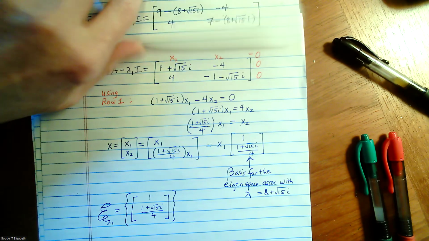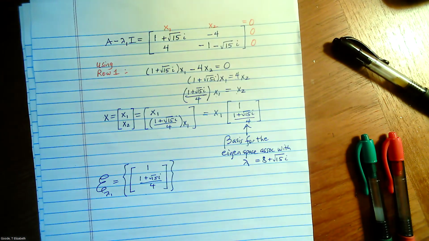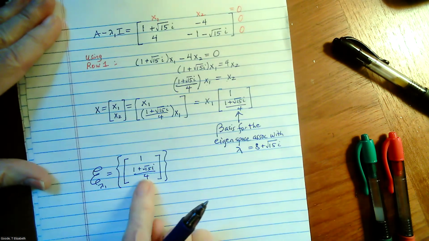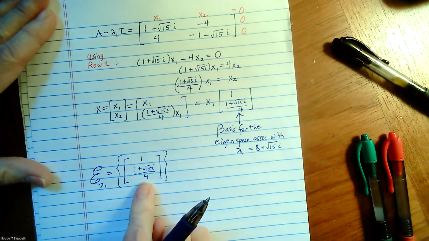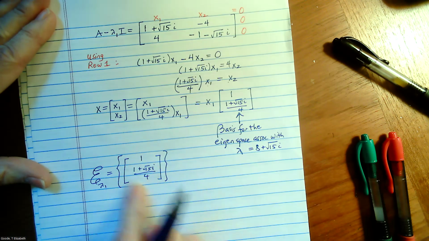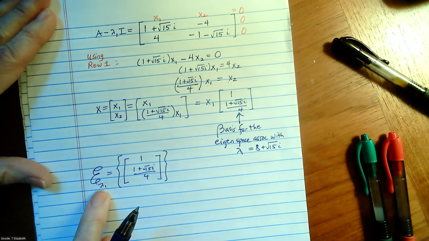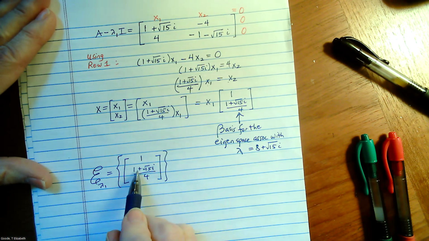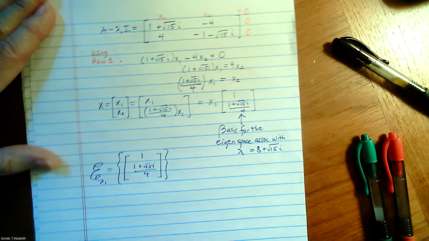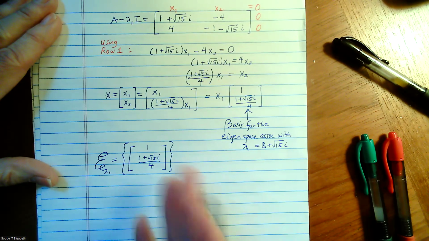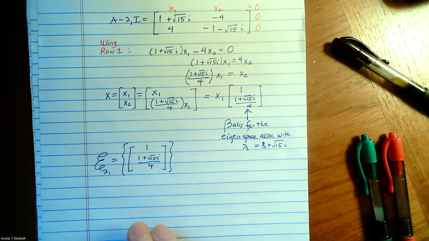Now we don't even need to do the work for the basis vector for the eigenspace for lambda 2, because we know that the eigenvectors are also going to be complex conjugates of one another. So you can just take this and put a minus here instead of a plus, and that will give you the basis for the eigenspace associated with lambda 2. You just change the plus to a minus. So if you find one of them, then you found the other one.